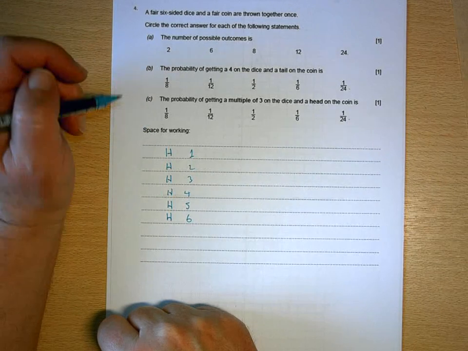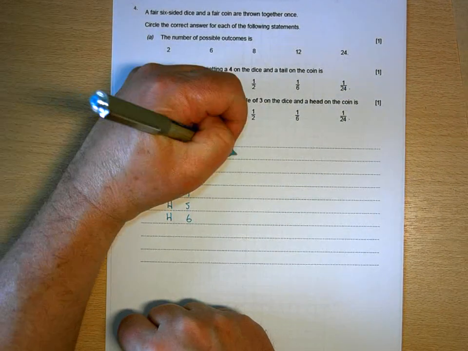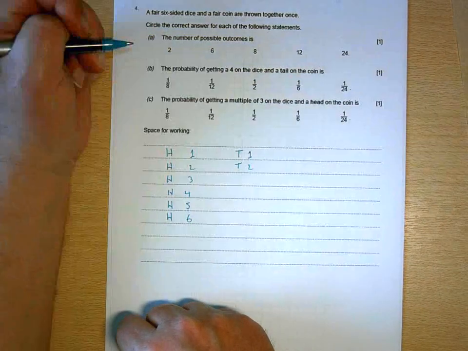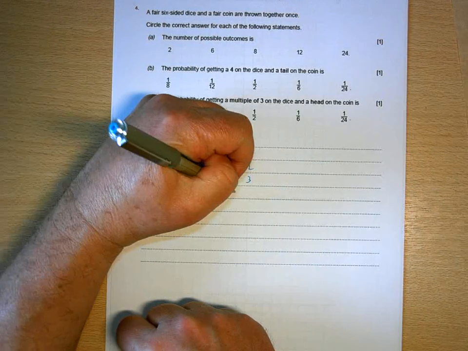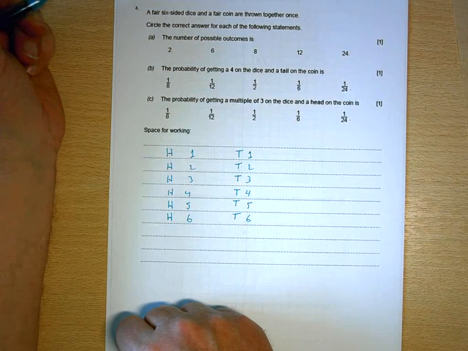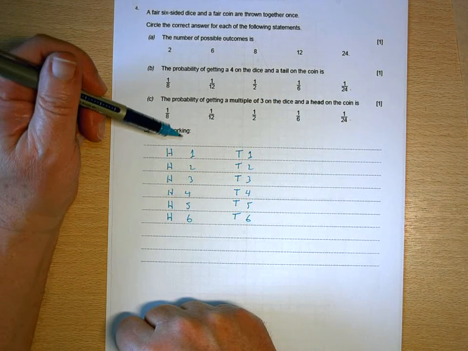The other possible outcomes would be if the coin landed on a tail, and you could have a tail 1, a tail 2, a tail 3, a tail 4, a tail 5, or a tail 6. There's nothing else that could happen.